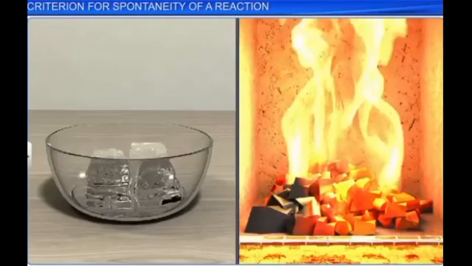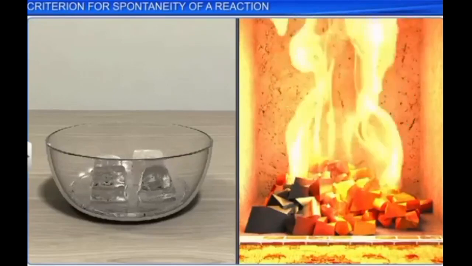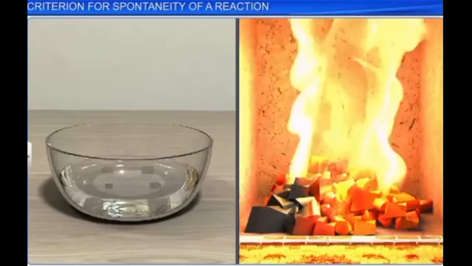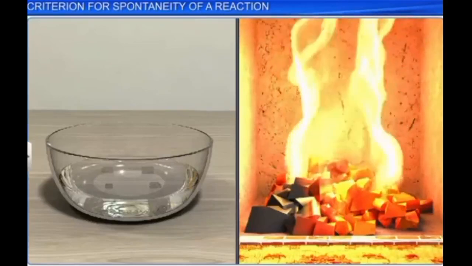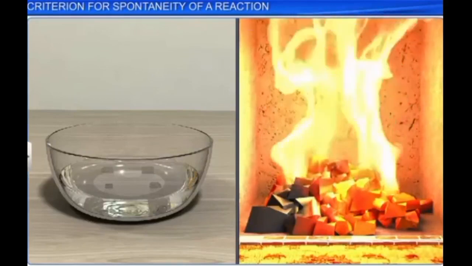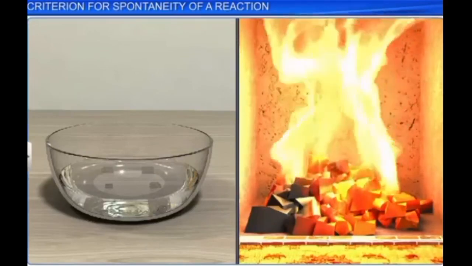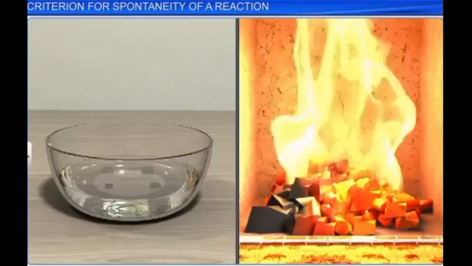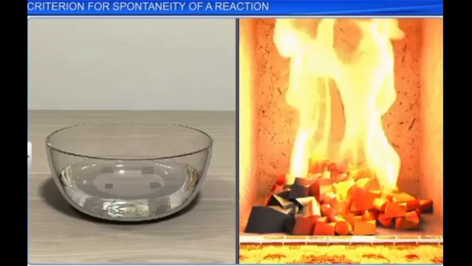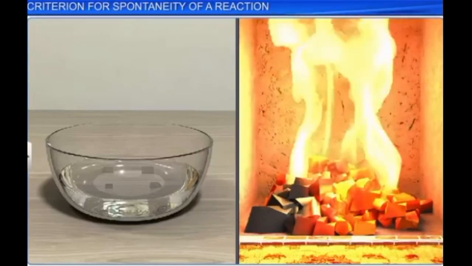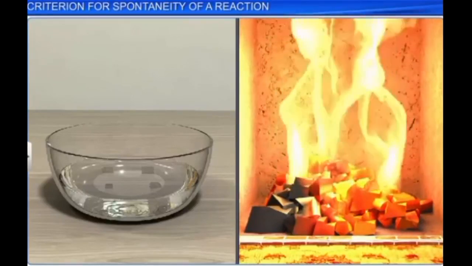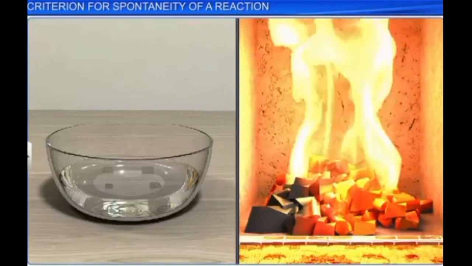Thus, a process which under some given conditions may take place by itself or by initiation is a spontaneous process. Note, when we use the term spontaneity, it does not imply that the process occurs instantaneously or fast. It simply predicts whether the process has a natural potential to occur.